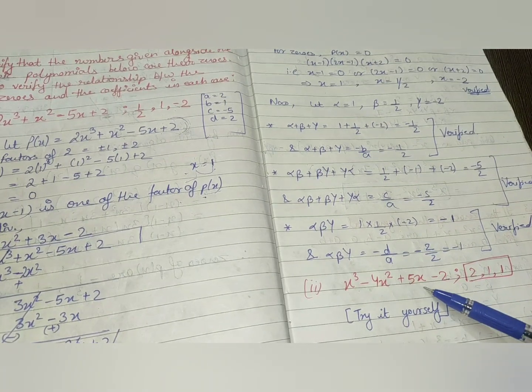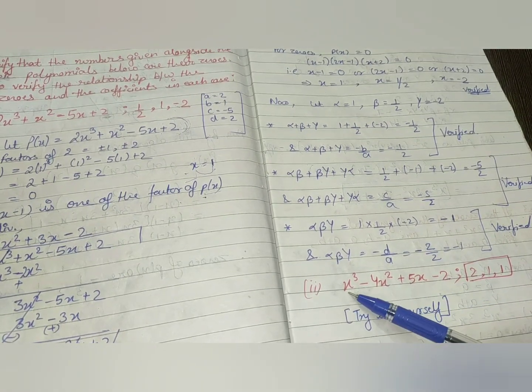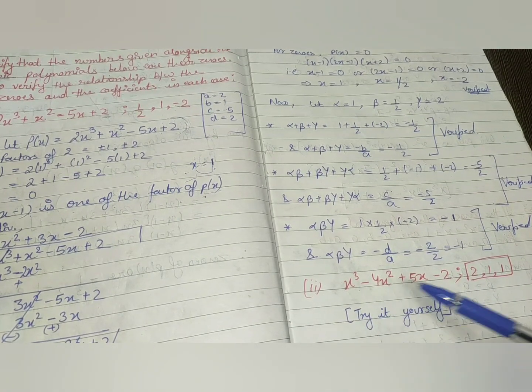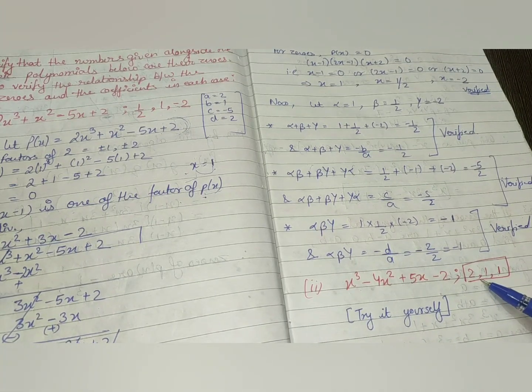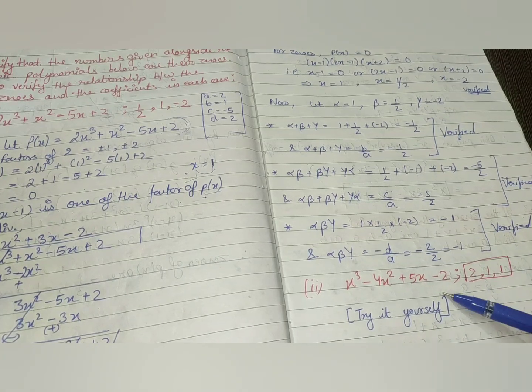Now see the second part of this question. So it is x cube minus 4x square plus 5x minus 2, and these are the zeros. Again same question, you have to verify whether these are the zeros or not, and you have to verify the relationship as well. So in the similar manner you can try the second part. Now see the second question.